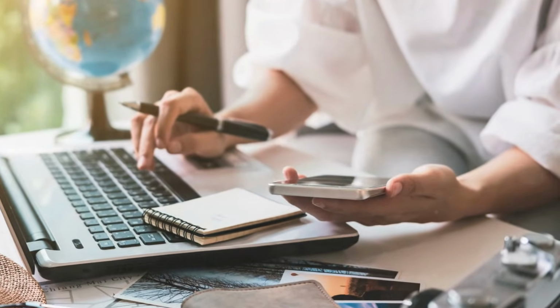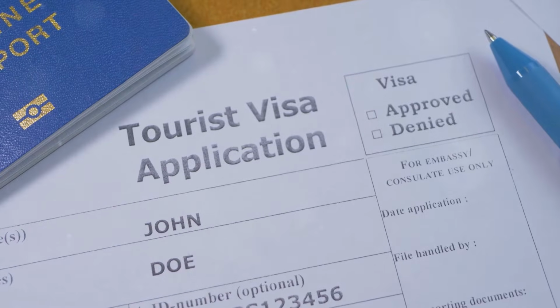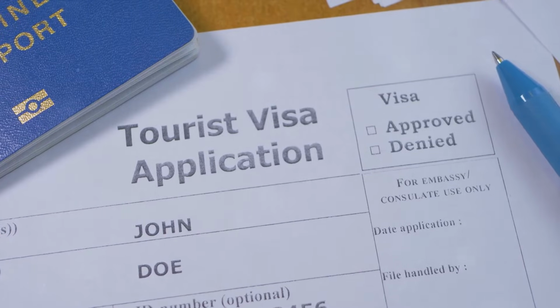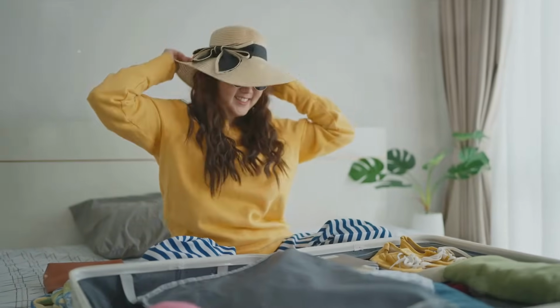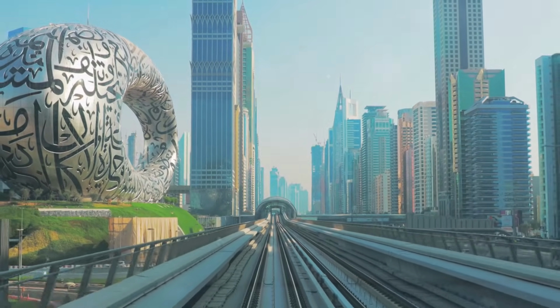We will guide you through the confusion of the Dubai visa application process and walk you through it step by step. From understanding the different visa types to collecting the necessary documents and finally submitting your application online. We'll even provide some great tips at the end to make your travel experience as smooth as possible. So be sure to stick around to the end. The City of Gold awaits, so buckle up and get ready to fly.